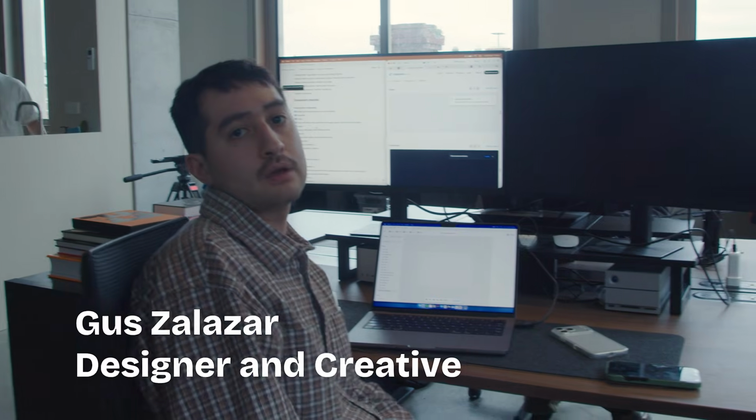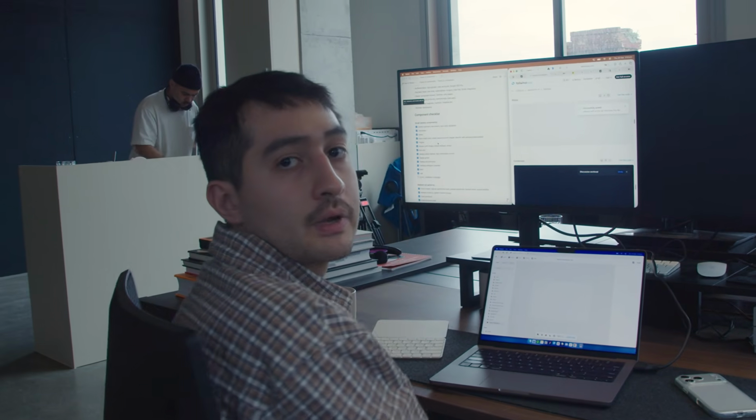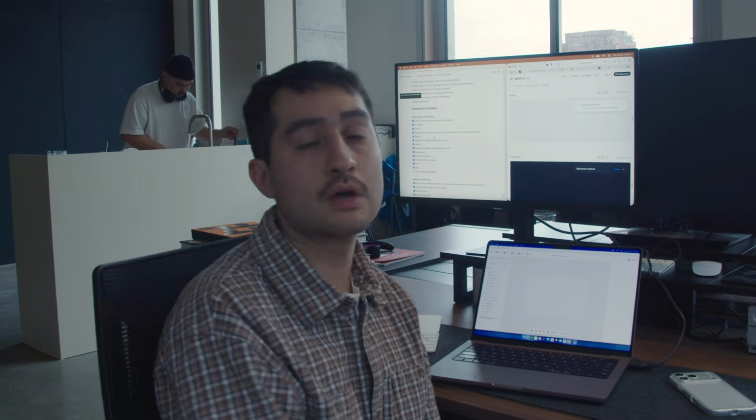All right, so we're building a component library for Fenty, one of our products, to make it easier for the users to design and build depending on the use case they are after.